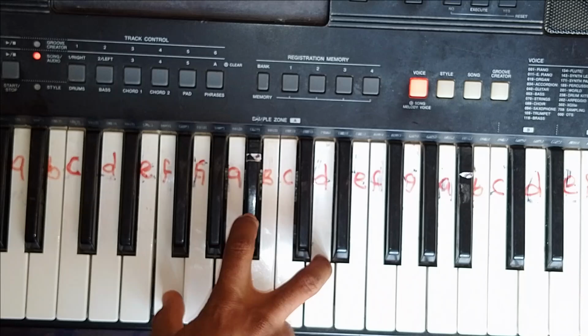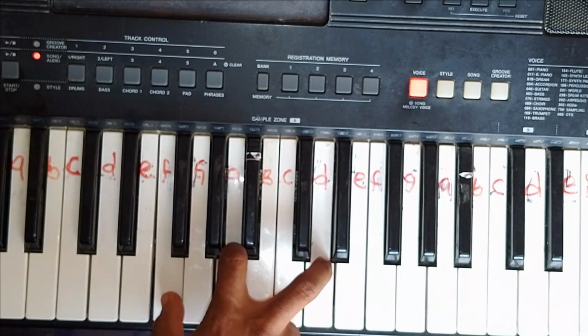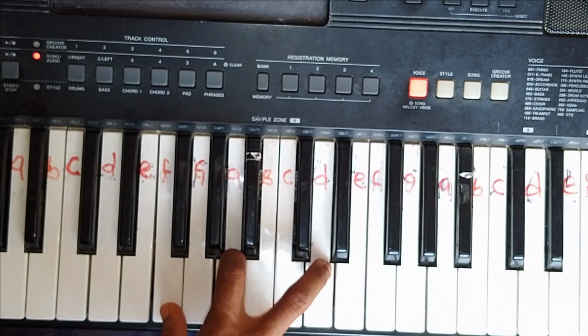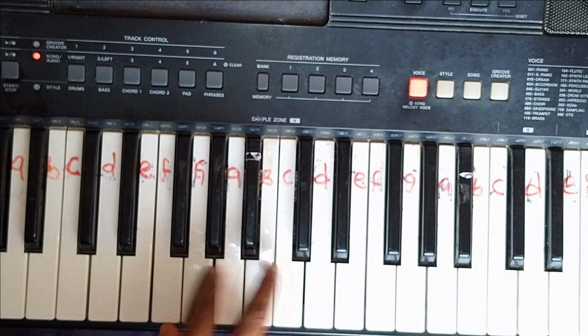So let's say you are already on Fa and you want to move to La. You just bring down your middle finger only, and you're on your La chord or your sixth chord, or chord number 6, anyhow you want to call that.